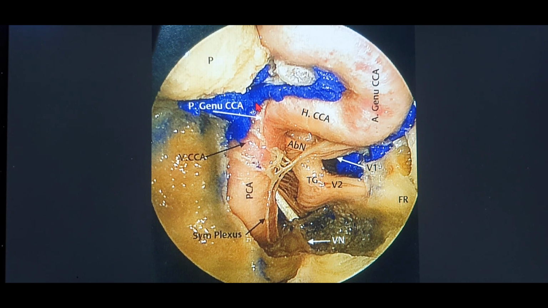So that's the posterior genu, and we have a long horizontal segment which eventually terminates into the anterior genu, and what we can have over here is the clinoidal part and then the supraclinoidal part above that. So this is the basic anatomy of the cavernous part of the internal carotid artery. Now, to understand the infero-lateral trunk, we need to move ahead.